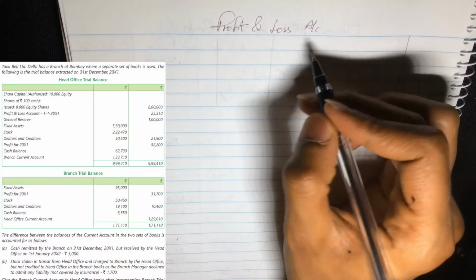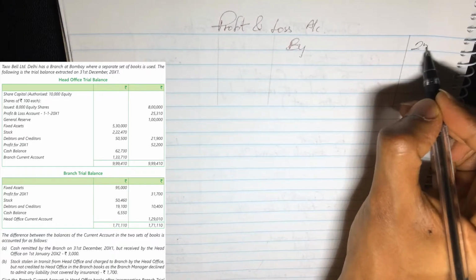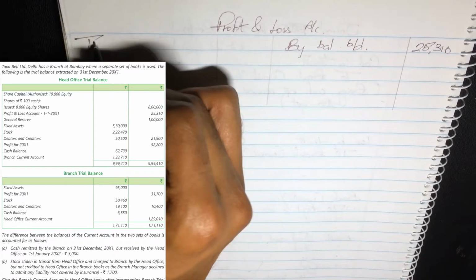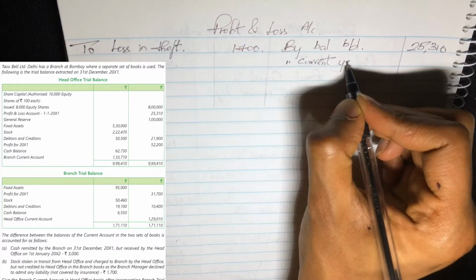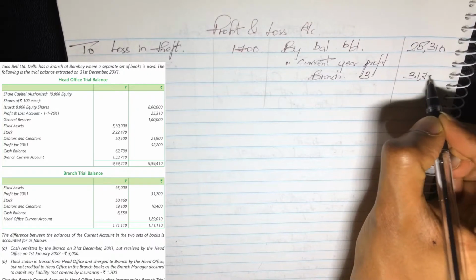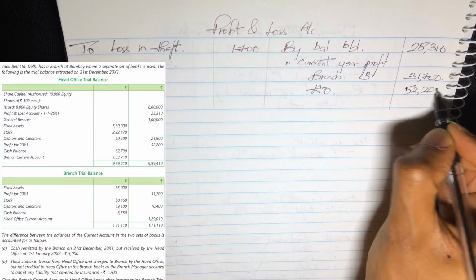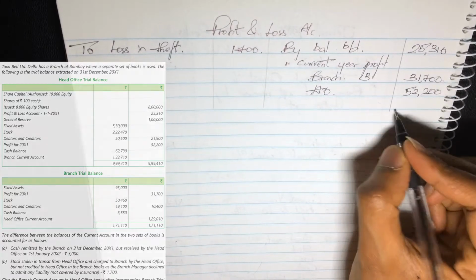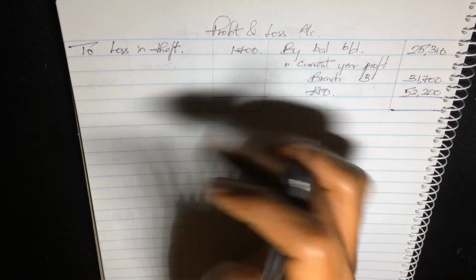So the trial balance says that the balance in profit is 25,310. So we write that on the credit side. And then we have some expenses like loss in theft. So that will be shown on the debit side. Okay. Current year profit. So branch profit is 31,700. And the head office profit is 52,200. So these are shown in the trial balance. So that's where we are getting these. And then finally, when we do the totals, we'll get the balance of the profit and loss account.